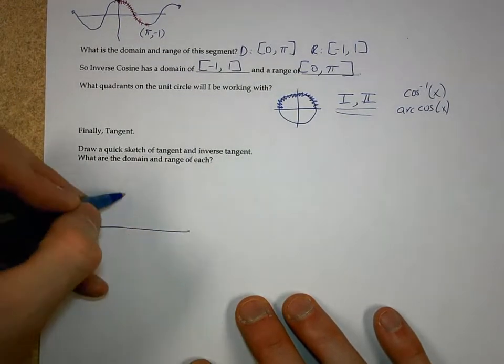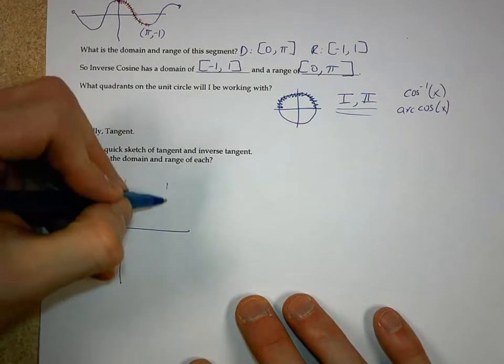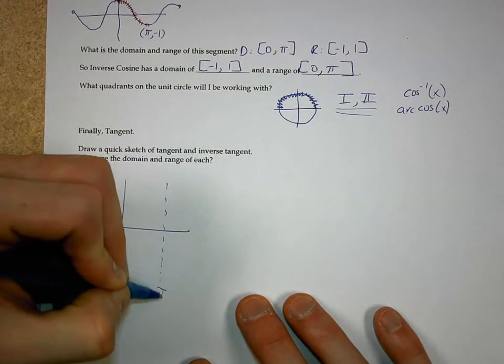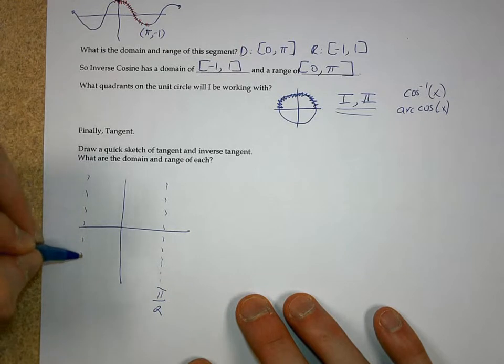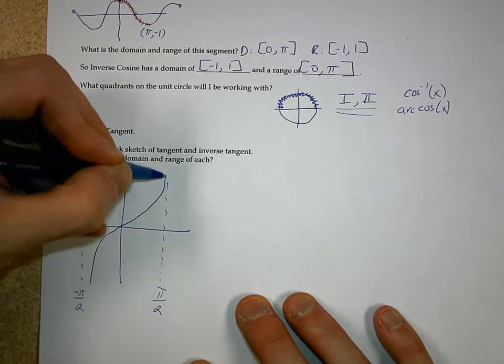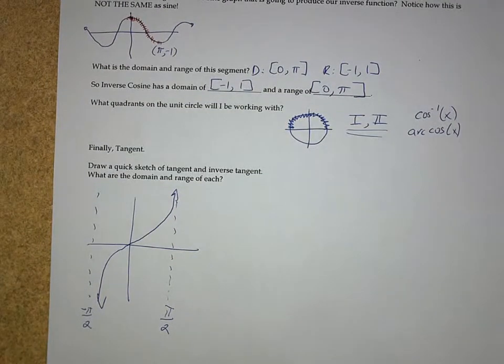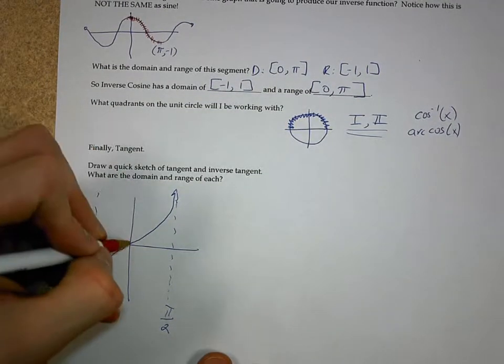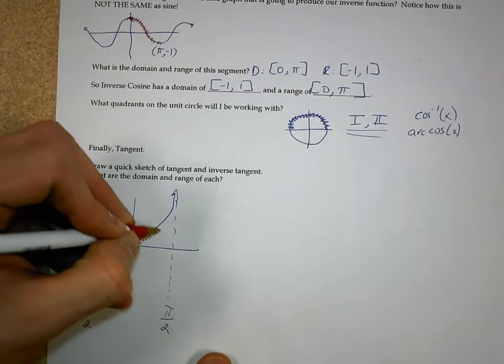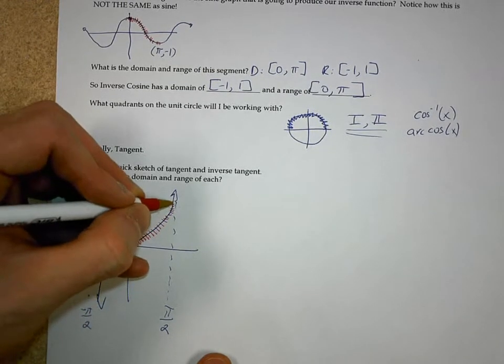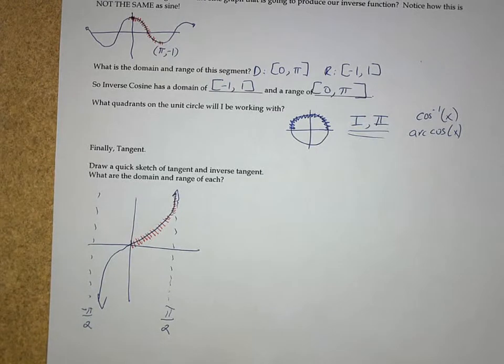Finally, with tangent, tangent's actually the easiest one to work with because we can't do any asymptote hopping. And I know my graph goes from negative pi over 2 to pi over 2. And if I have to include 0, I'm going to take everything here, and I can just keep going up forever.